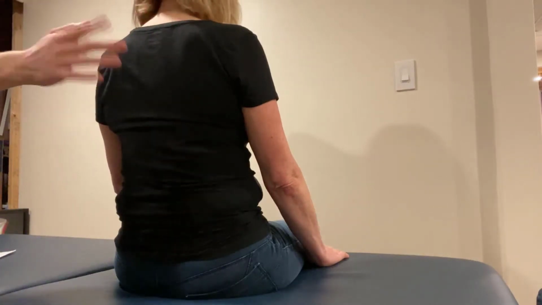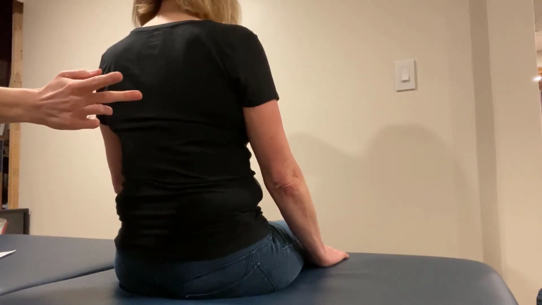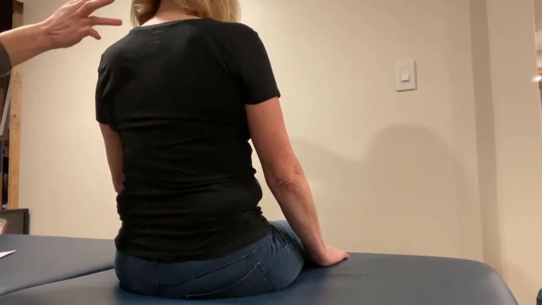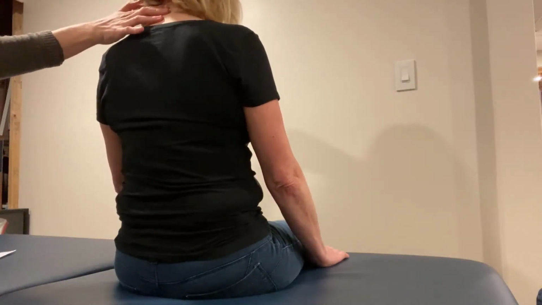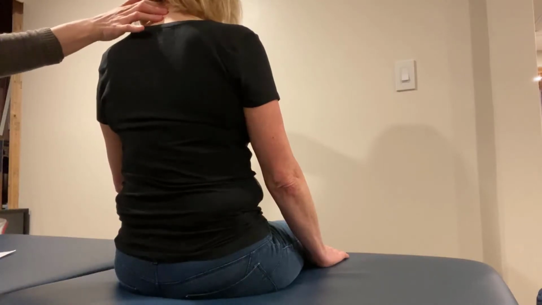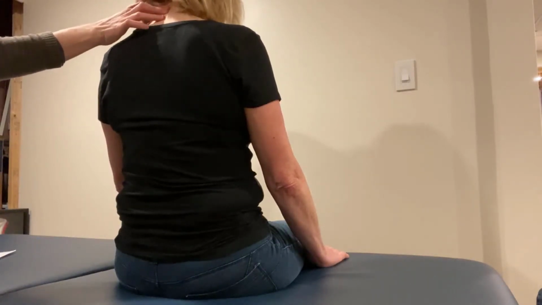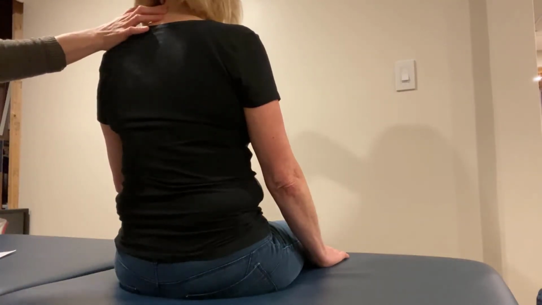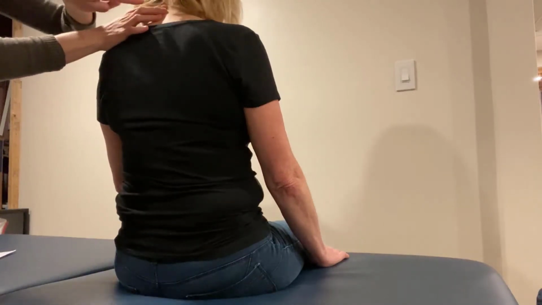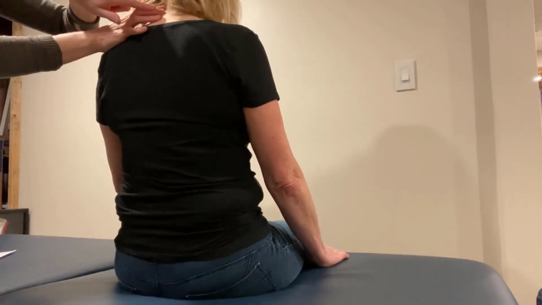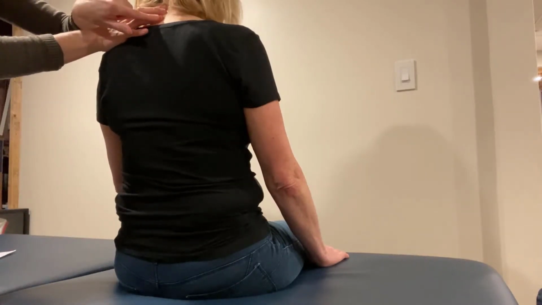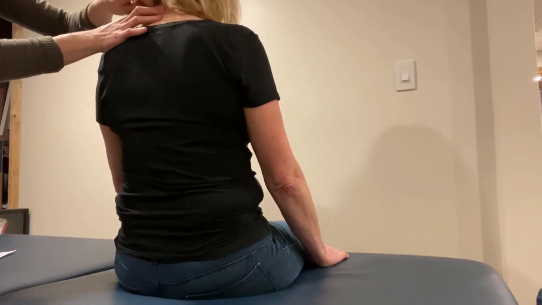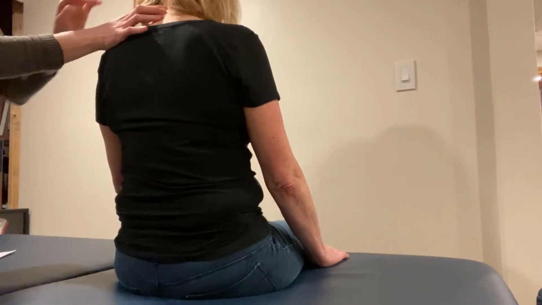So what you're going to do is take your index finger, your middle finger, and your ring finger, and lay them on the patient's neck, close to the base of the neck, in an area where you feel like the spinous processes are sticking out quite a bit. What I'm doing right now is I believe my middle finger is on cervical 7, which would mean my ring finger is on thoracic 1, and my index finger is on cervical 6.